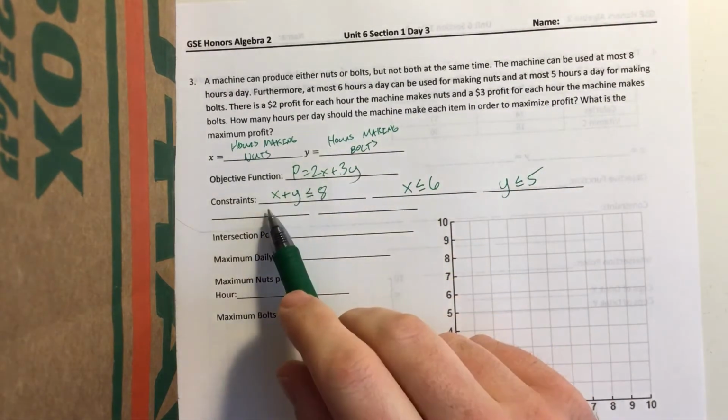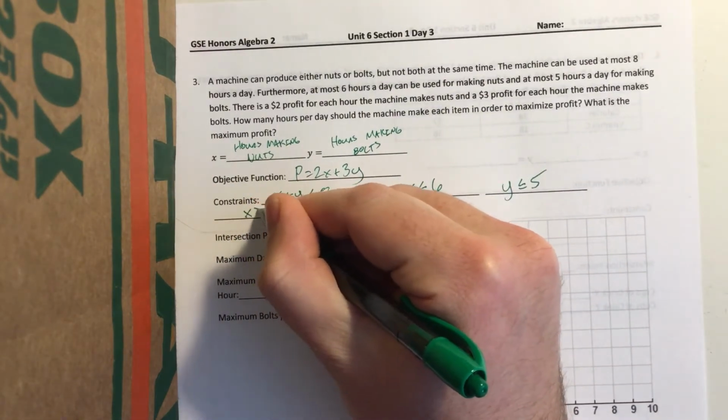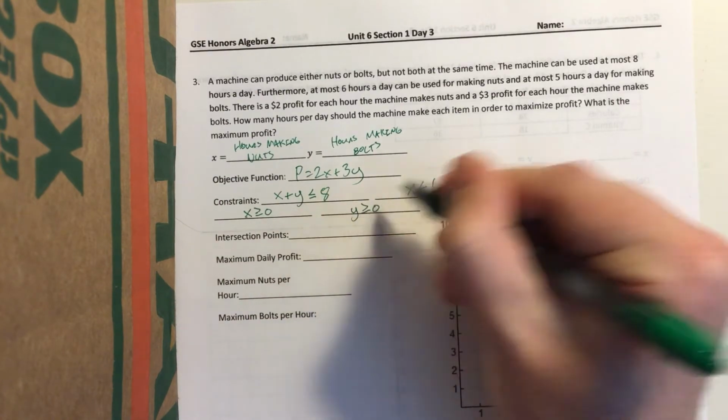And there's no other information here, but there's 2 more constraints, and that's because we have to remember that the minimum amount of nuts and bolts we make is 0. So we got to have Y and X being greater than or equal to 0.